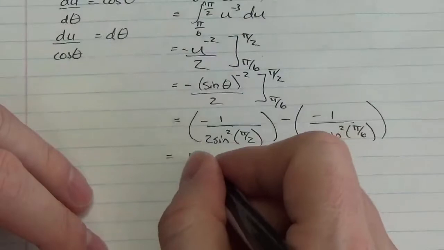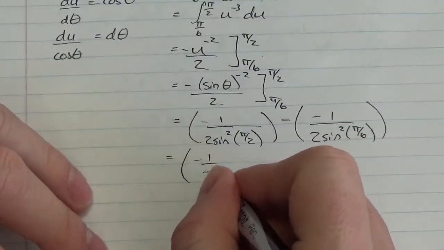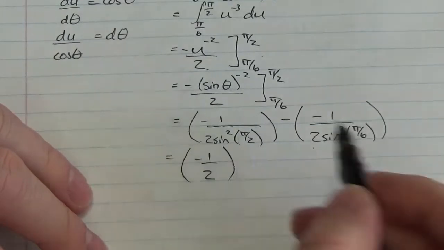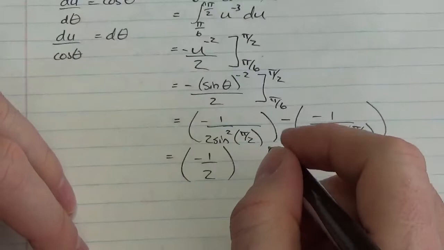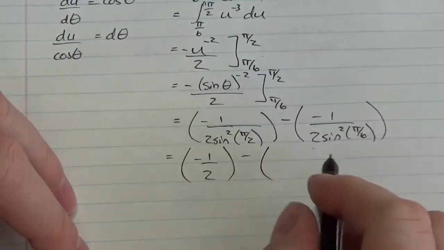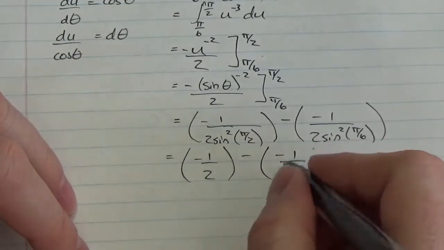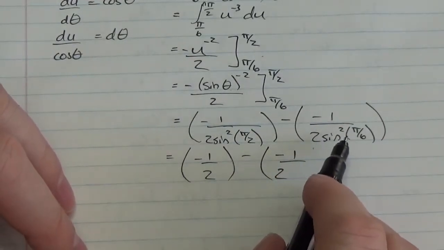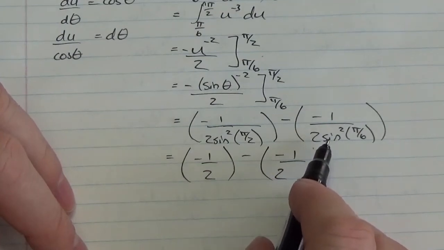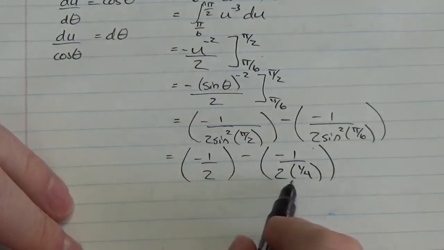Now I will evaluate. And so what I'm going to get here is negative 1 over 2, because sine of pi over 2 is 1, squared is just 1, so it's going to simplify that down quite nicely. It's quite beautiful, actually. Over here, this will be negative 1 over 2. Got to be careful with this one, because the sine of pi over 6 is going to be a half. Squared is going to be a quarter. So I'm going to have to play with that a little bit.